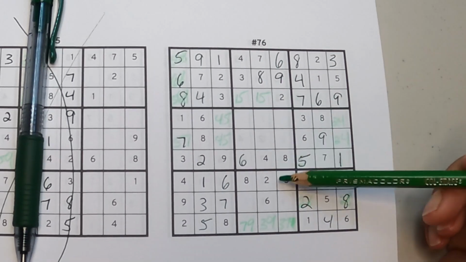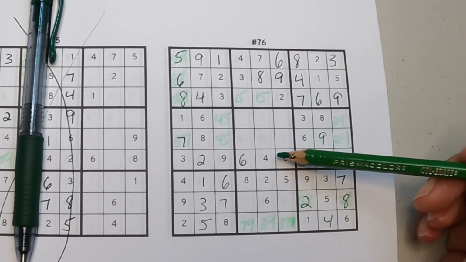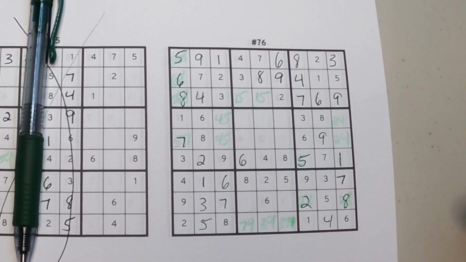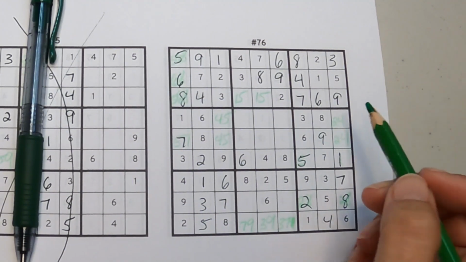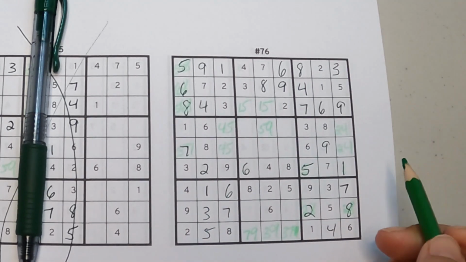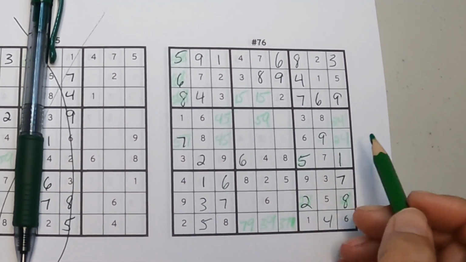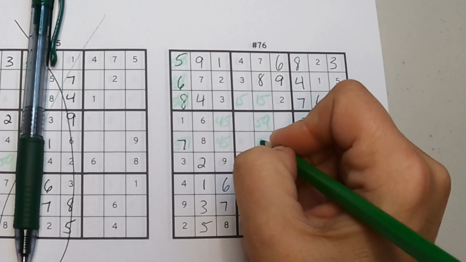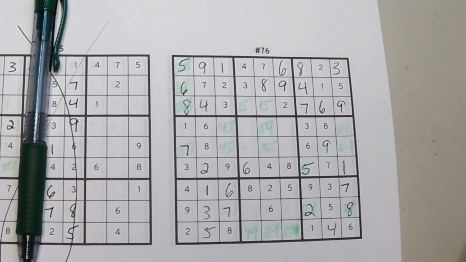If we look at this column, we're missing 1, 3, 5, and 9. We've got 1 and 3 here, so 5, 9. 9 here, so 1, 3, 5.